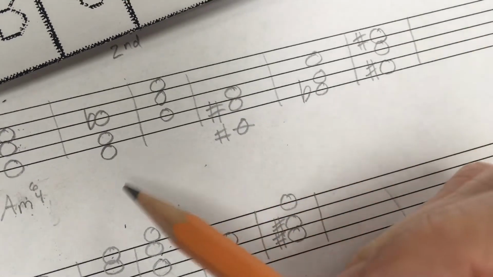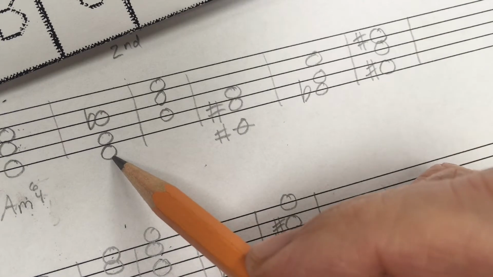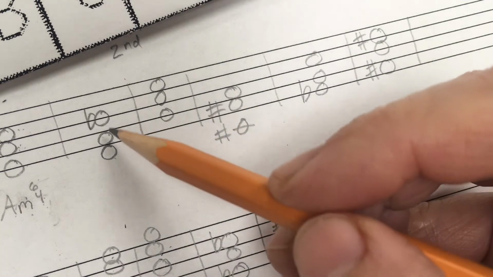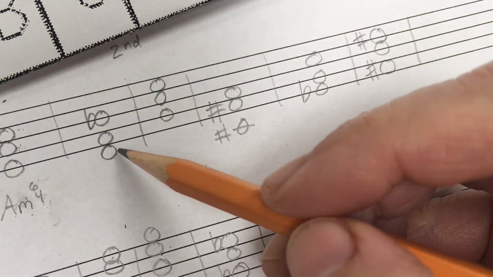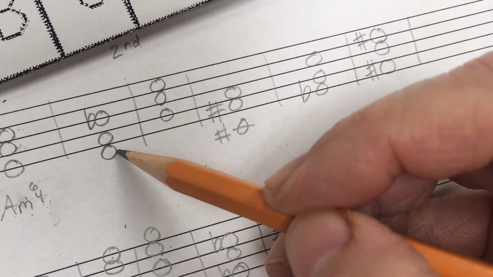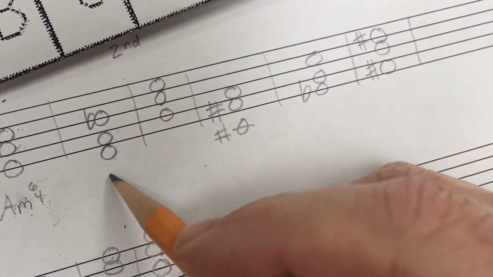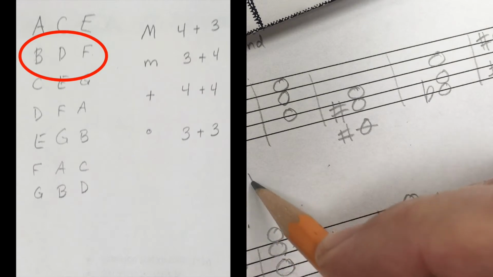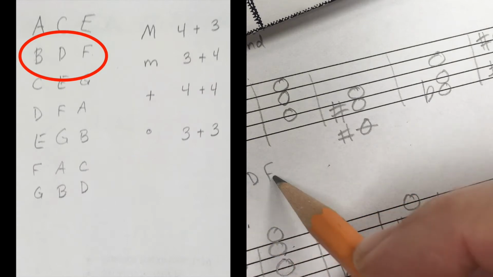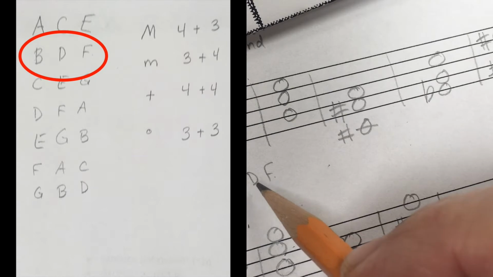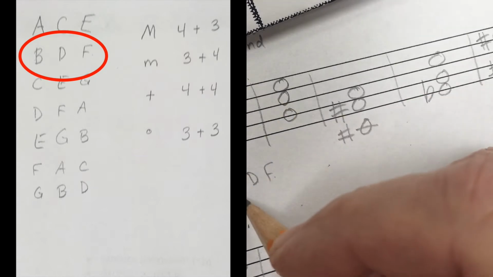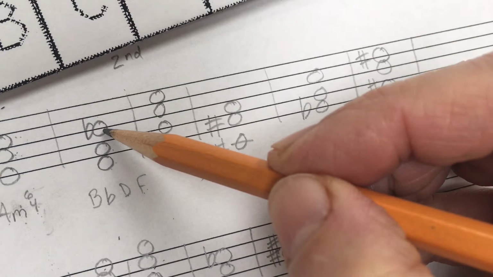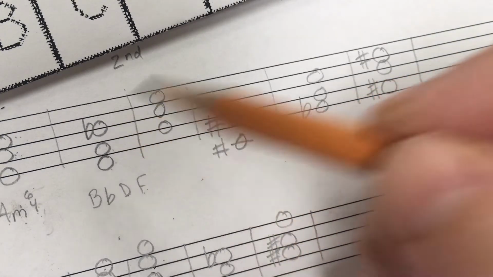Now let's take a look at this one. First of all, we need to put it in snowman form or basic triad form. So our letter names are D, F, B flat. So B flat, D, F. That will stack it in snowman form or basic triad form, right? The root is on the top. That means we are in first inversion.